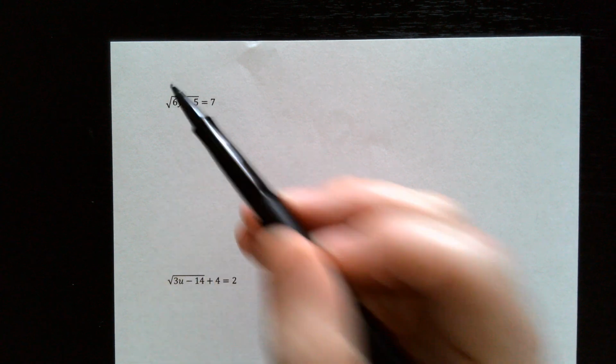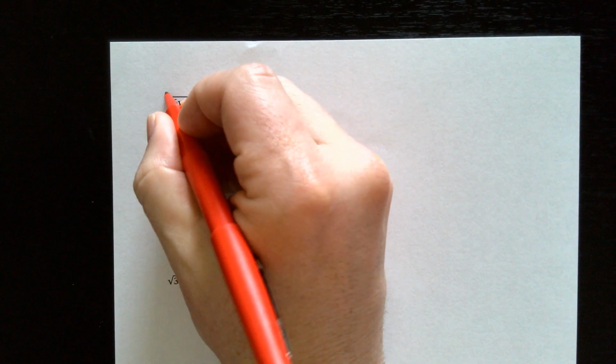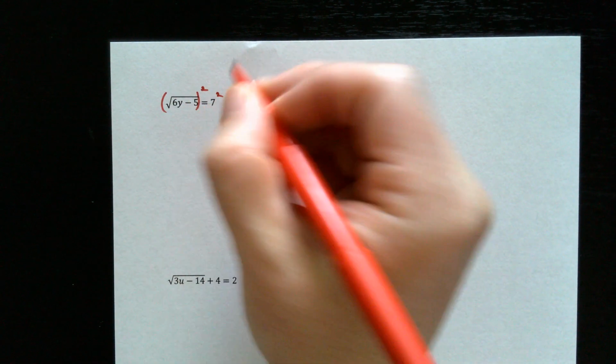Let's do a few more of these. Okay, so these are going to have some other numbers on the inside here, like we have this 6y here instead of just a variable. But the process is the same. We're still going to square both sides.